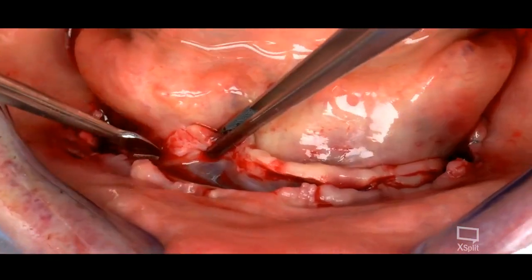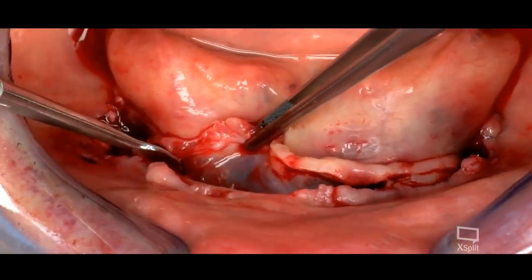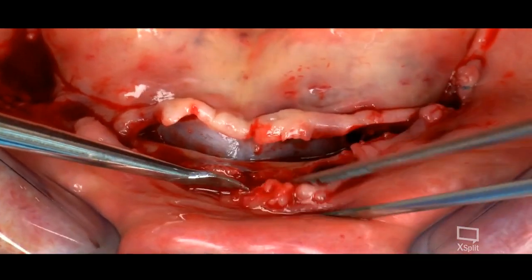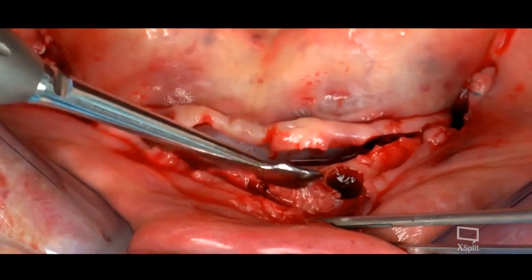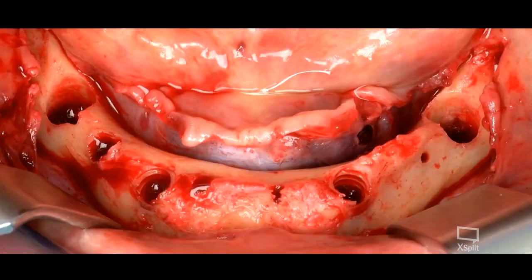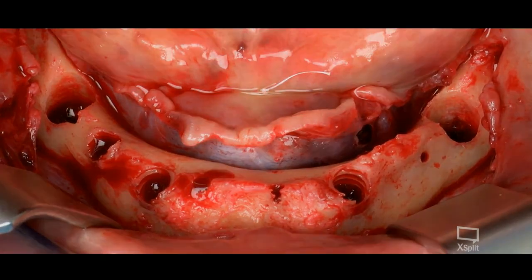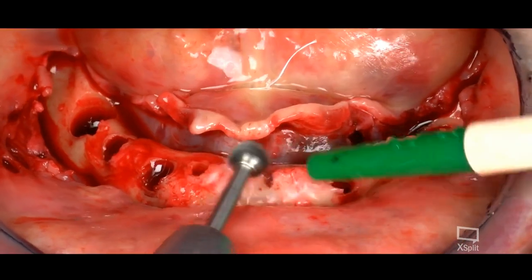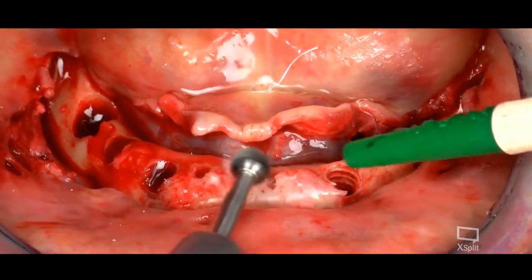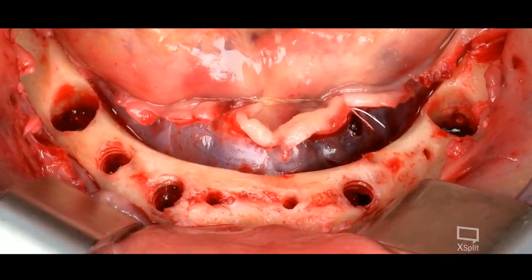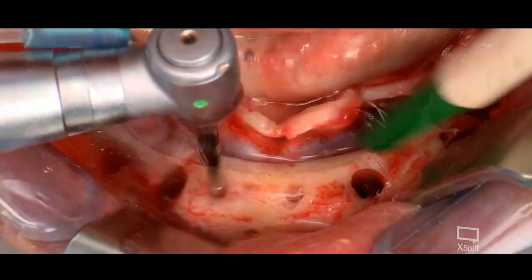So the doctor opened the flap and ground the bone just to remove this ridge. You see that here, you take it and remove the ridge a little bit. You make all the bone much softer and much cleaner.